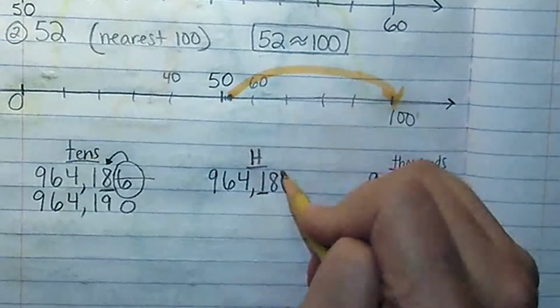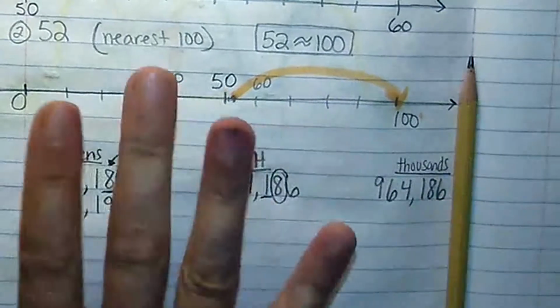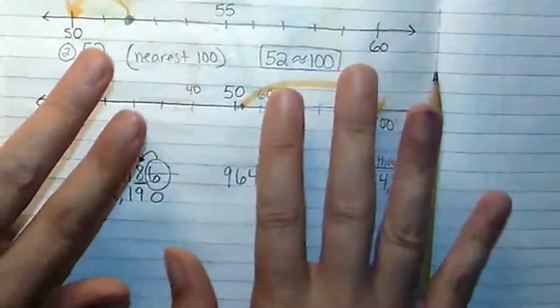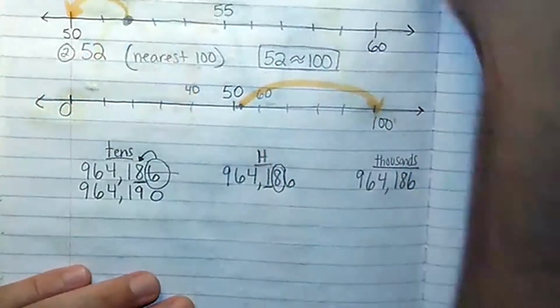So 8 is my neighbor. Am I allowed to have 8 people at my party? Is 8 a handful? Is one of my hands full? If I zoom out here, let's see here. Yes, this hand is full. That's too many people at the party.